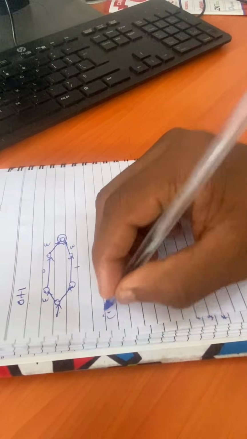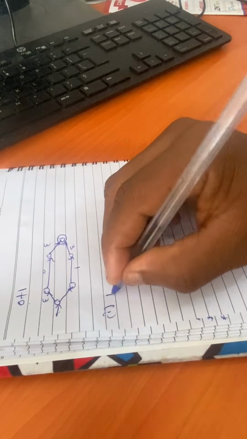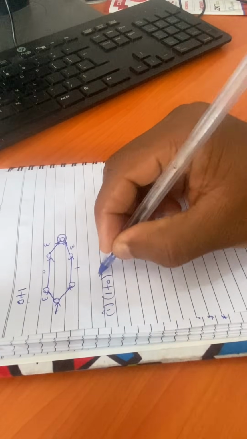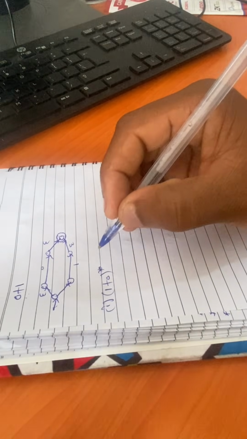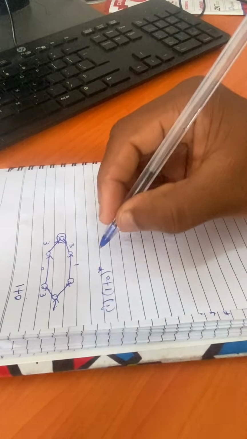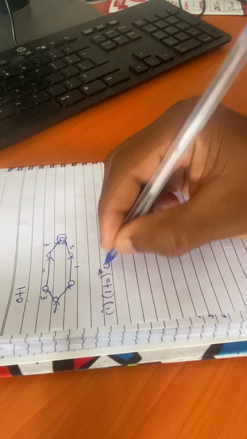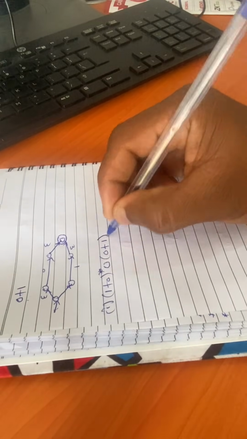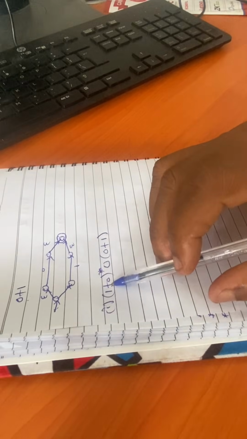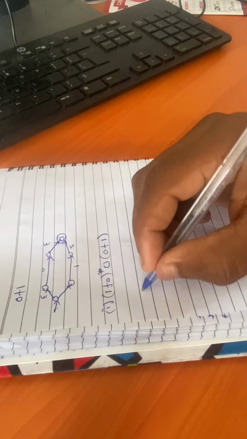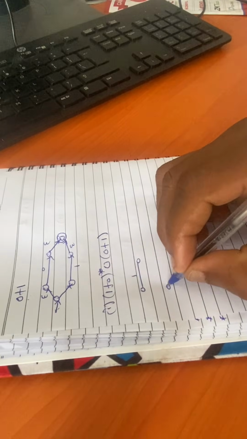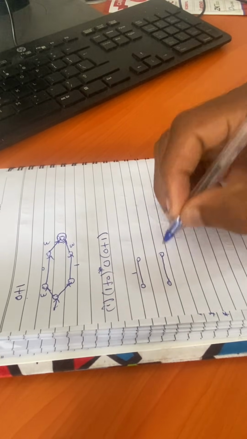So now let's begin. For the expression, we have 1 plus 0 star 0 plus 1, right? So first we'll do 1 plus 0. So this is our 1, and this is our 0.